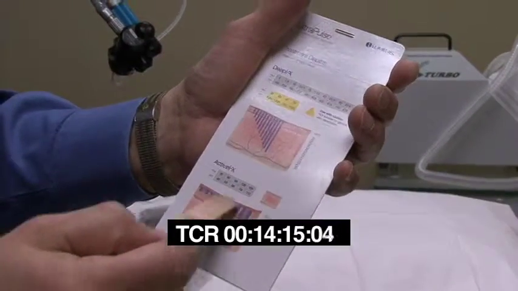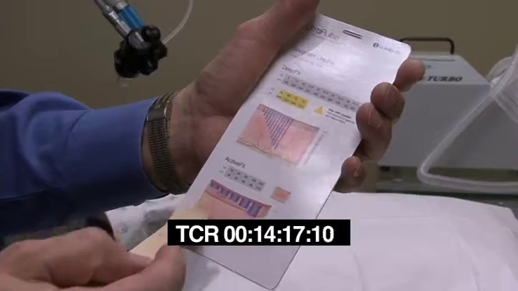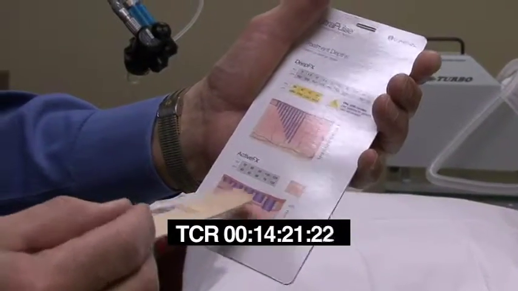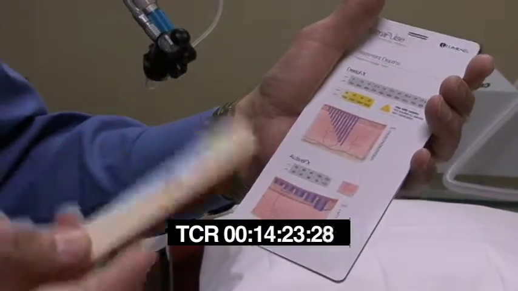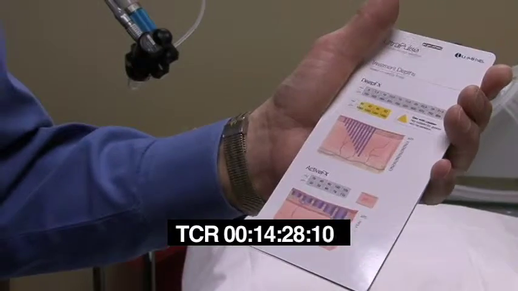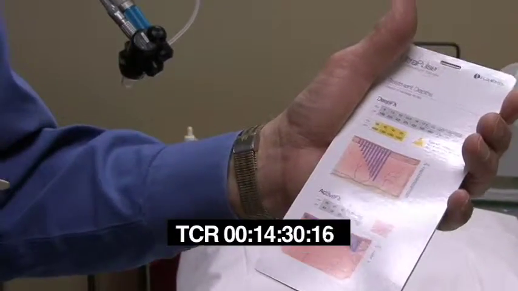So this is the epidermis again. This is the upper layer of the dermis. With the active FX, we're only going into the epidermal layer, so we're basically treating pigmentation problems, as well as making the pores smaller and treating some of the finer facial lines.